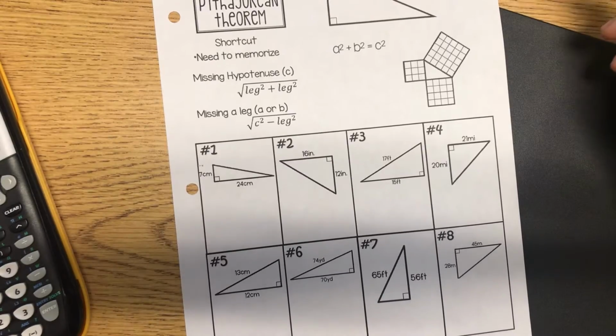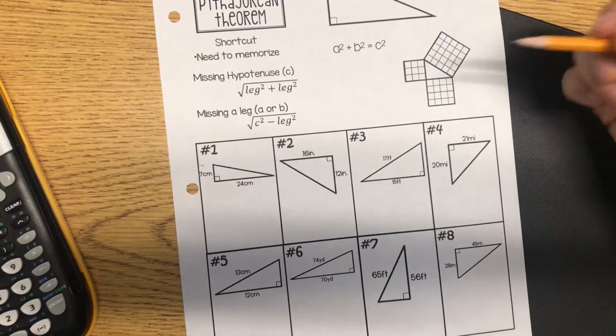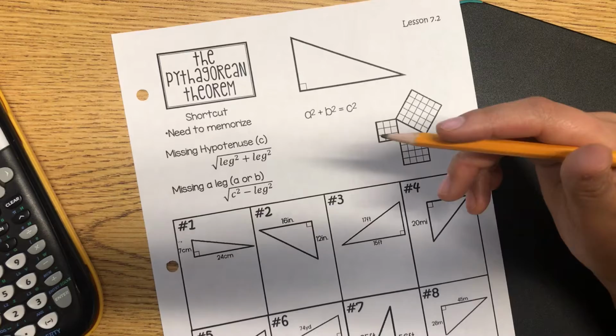Okay, so yesterday we focused on the Pythagorean Theorem. Today we're going to do it again, just get more practice and get better at using the formula. First things first, let's go over the parts of a right triangle.